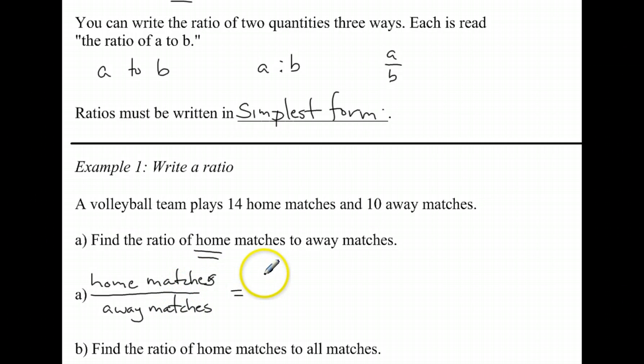Because my home matches are 14 and my away matches are 10, I need to have 14 in the numerator and 10 in the denominator. Otherwise, I wouldn't be mimicking the order in which they've asked me the question. Hopefully, you've realized that this answer is not in simplest form, and I said right here, all ratios should be. So I can reduce that to get 7 over 5. Again, you could also write that as 7 to 5 or 7 to 5.